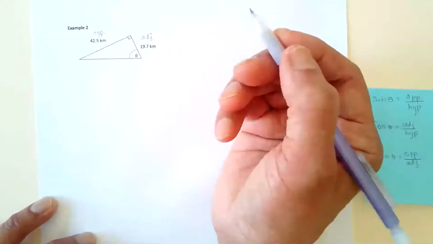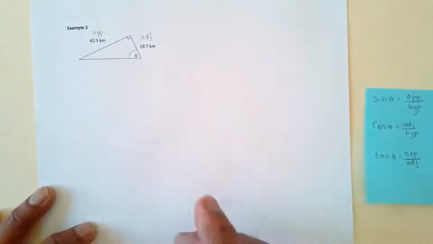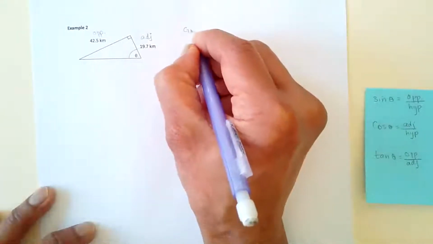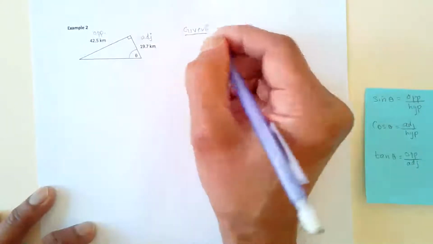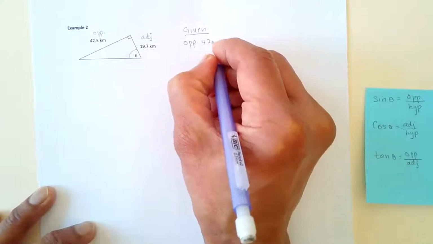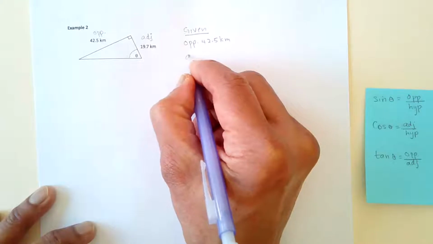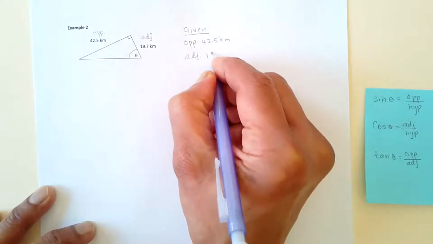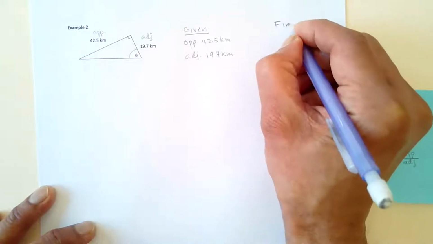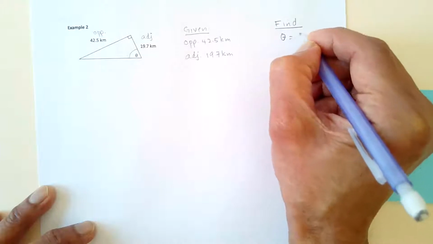So step one, I'll be labeling my triangle. Then I will write down what's given. I'm given the opposite side, which is 42.5 kilometers, and the adjacent side, which is 19.7 kilometers. And I'm asked to find theta, which I don't know.